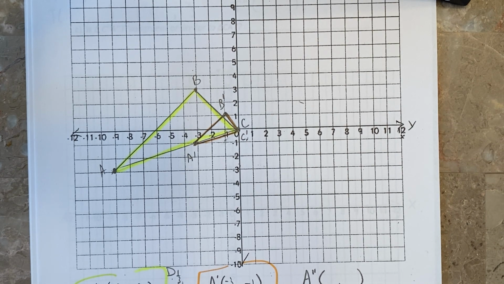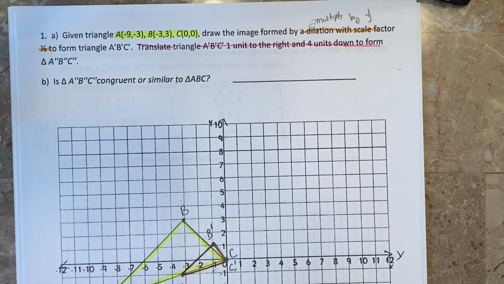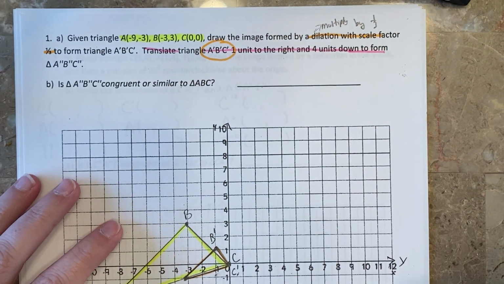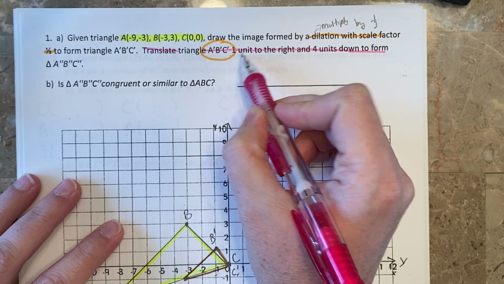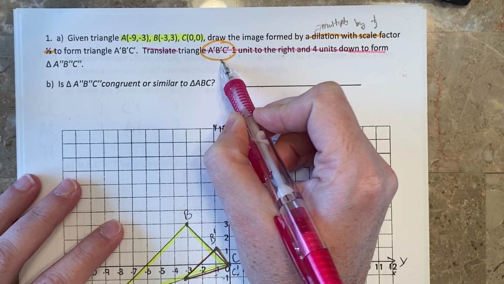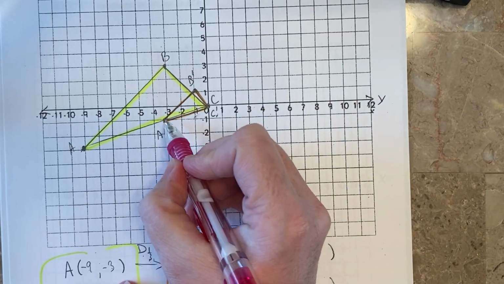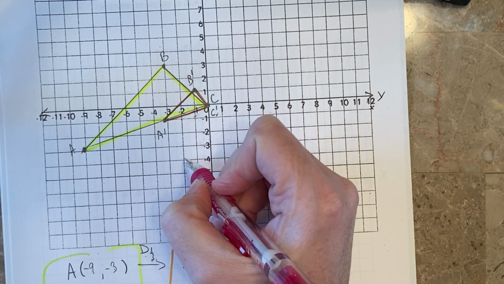Okay, so now here comes a composition. Here comes a third thing that we want to do. So we're going to take the orange one. Okay, this is the orange one right here. And we want to translate that 1 to the right and 4 down. So take your orange, your second triangle, 1 to the right and 4 down. So A prime, we're going to go 1 to the right and 4 down.